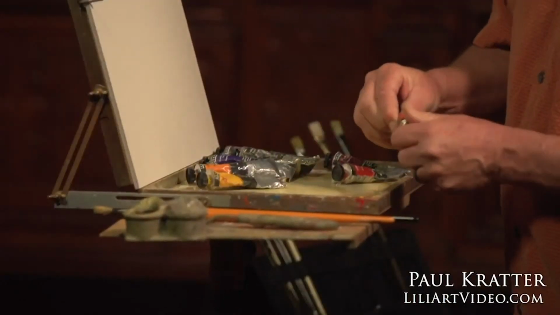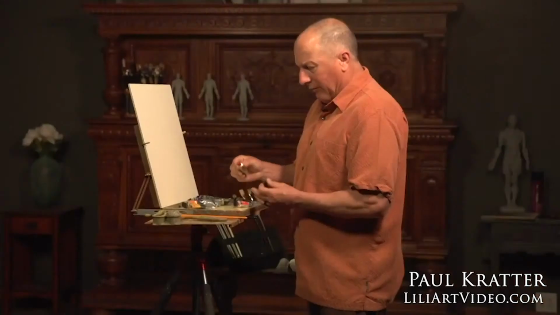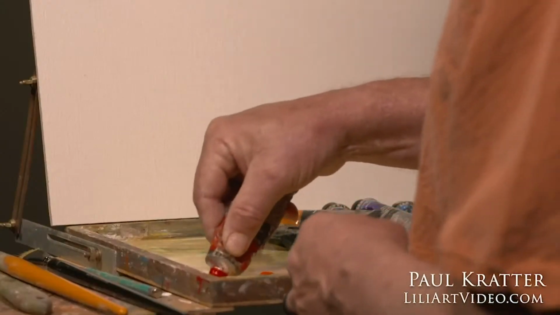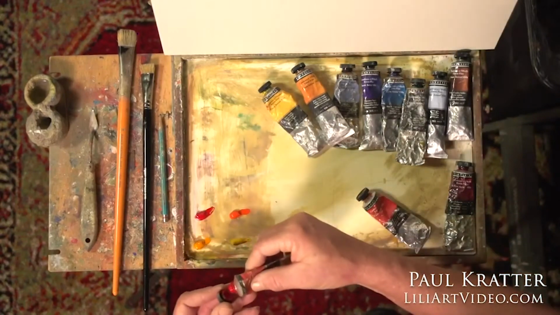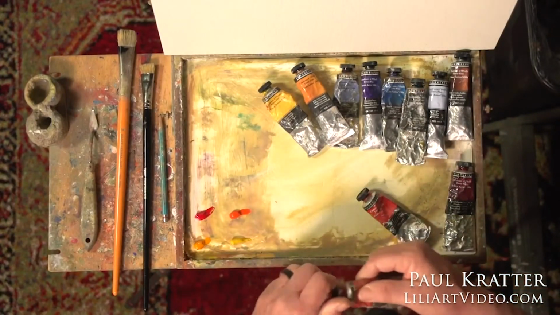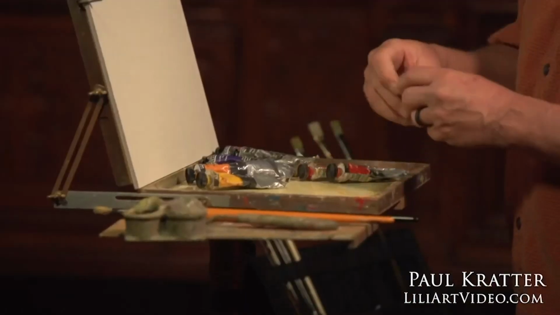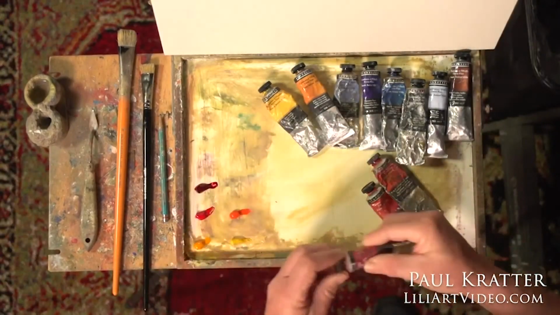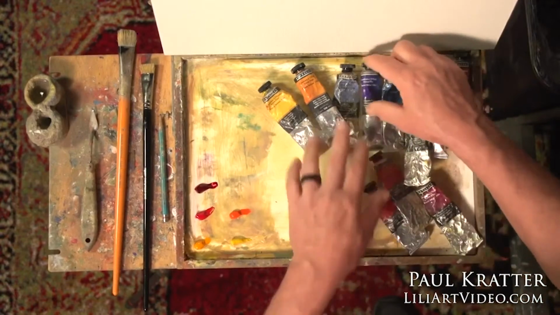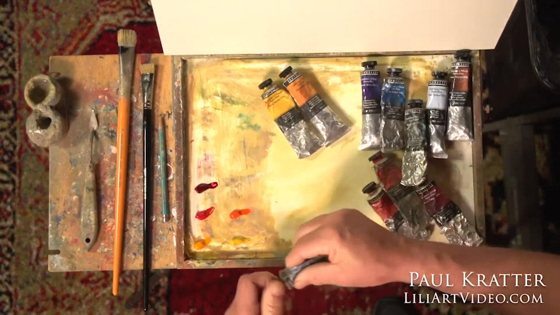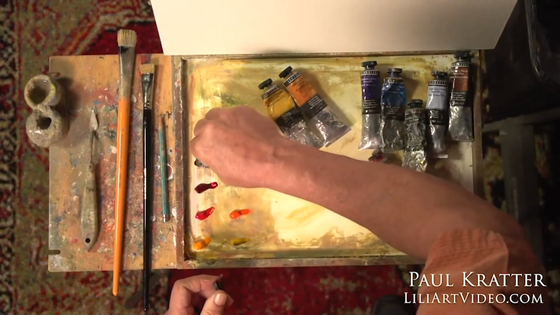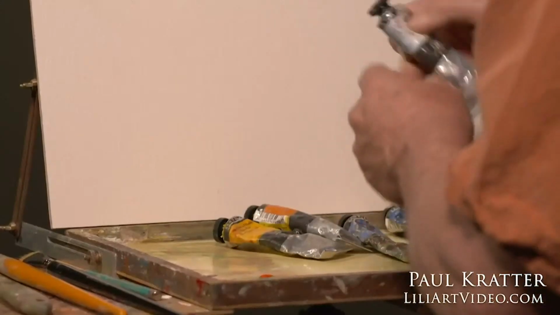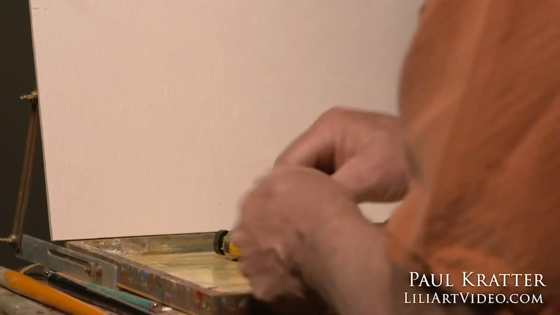You'll notice too that I don't squirt out that much paint. I've done this forever, since I was in college, squirt out just a little bit. I'm not cheap with my paints, but that's just how I like to do it. Cad Red, Alizarin Crimson, a cooler red. My purple is Dioxazine Violet. Dioxazine Purple works just as well, just depends on the brand name and how strong it is.